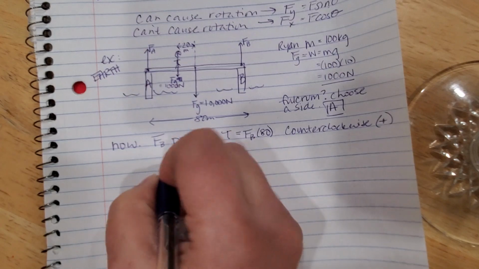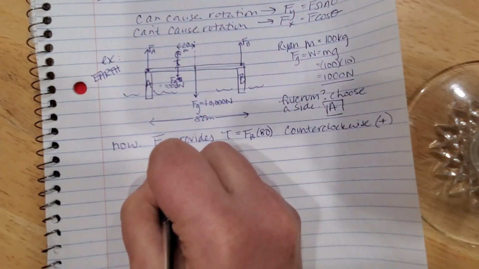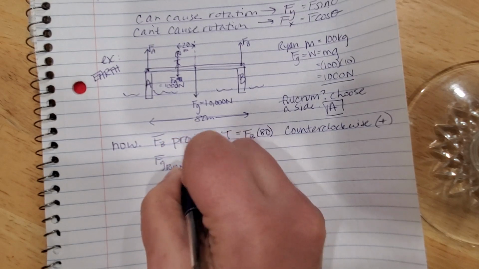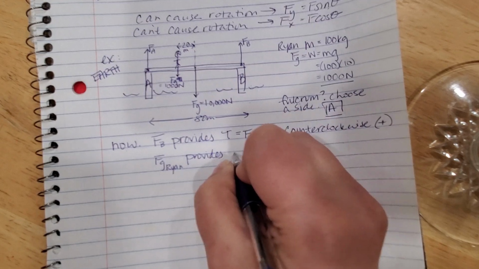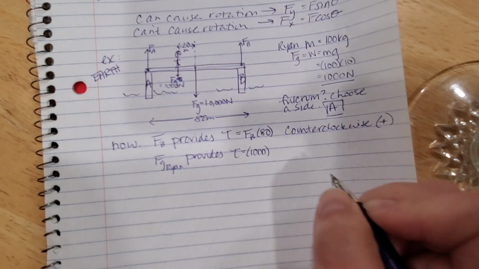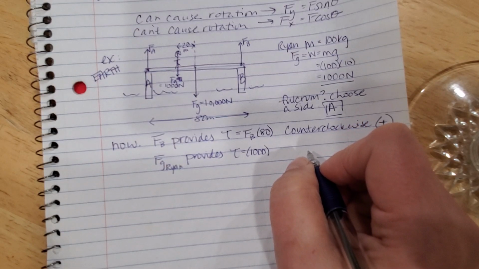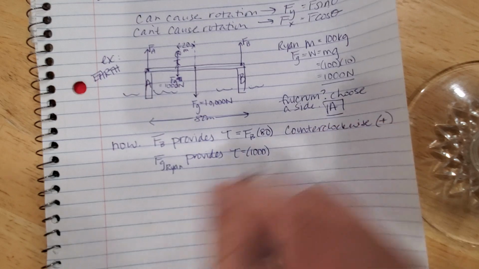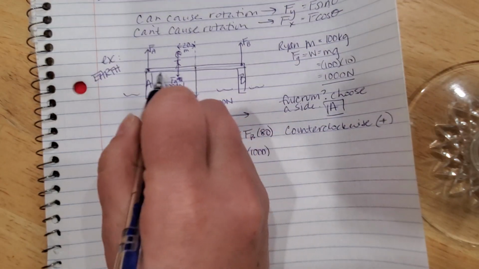We've got the force due to gravity of Ryan. Ryan provides a torque equal to his weight and his distance from the fulcrum.